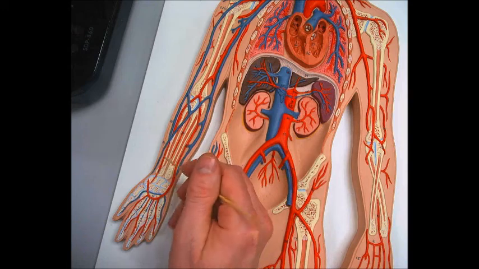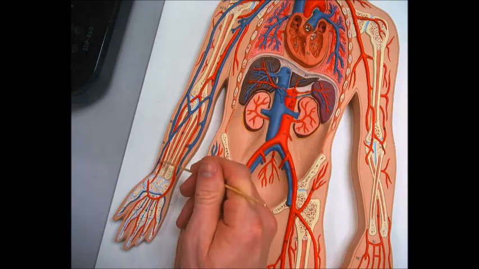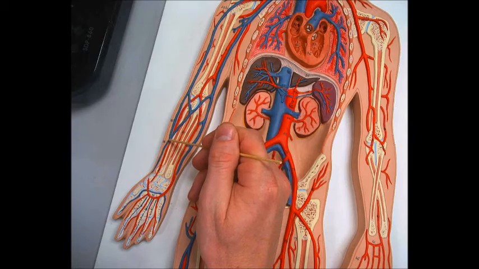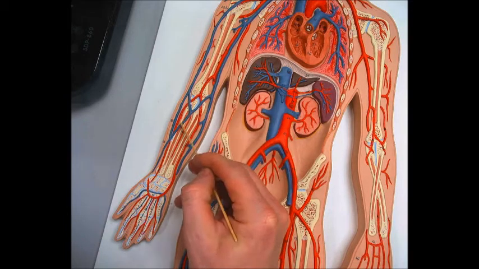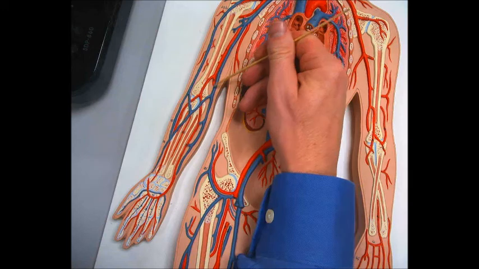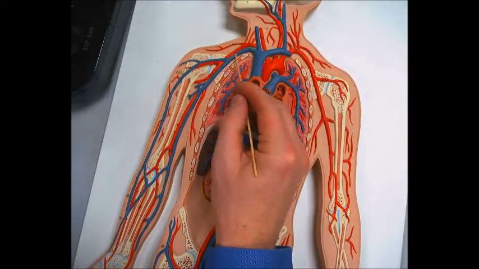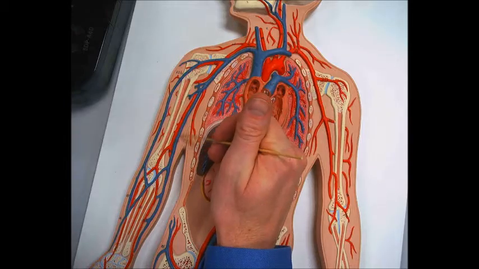Okay, so to bring the blood back, we have the right radial and ulnar veins. Branching off to the right radial vein would be the median cubital vein, which comes up to join with the right brachial vein, and then all the way up to the right subclavian vein.